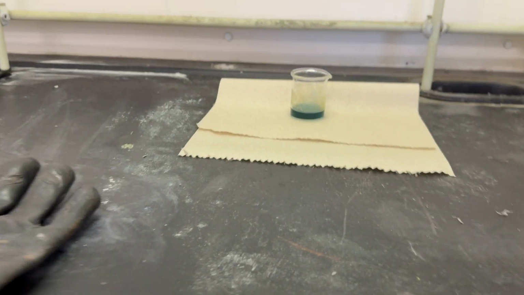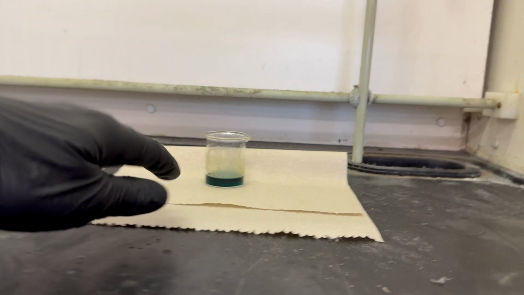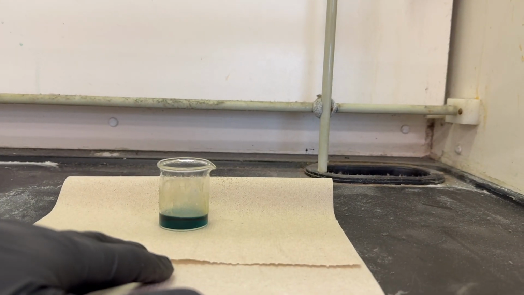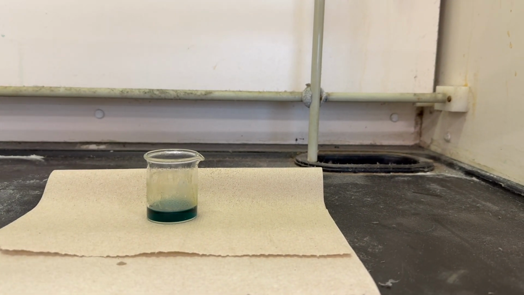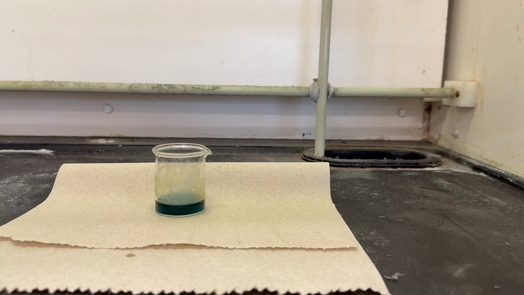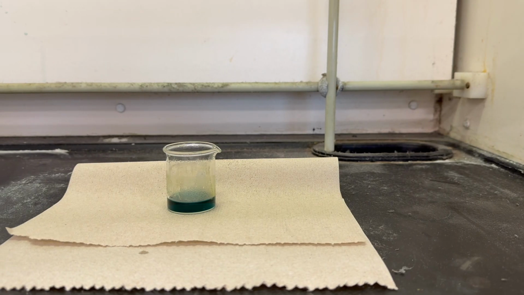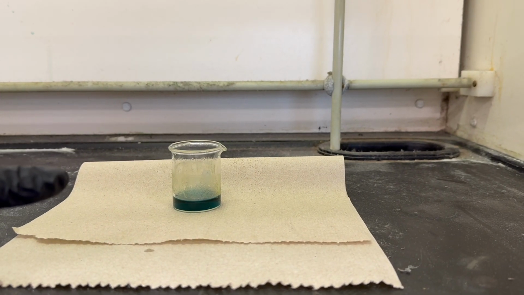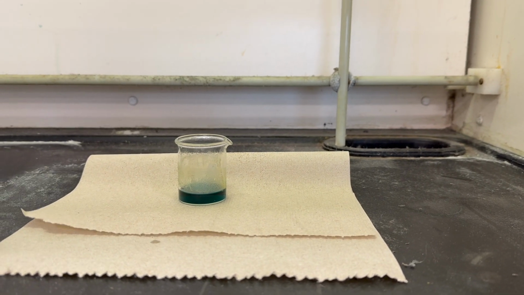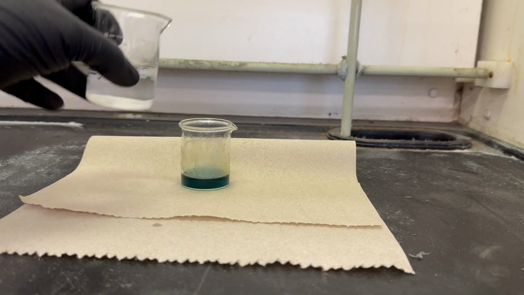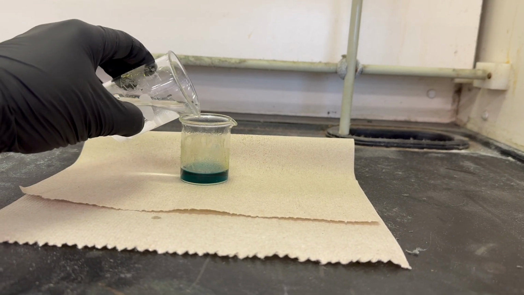Right, after about 5 minutes of reaction, the reaction is over. And so the acid here is much too concentrated to handle and to remove from the fume hood. So we're gonna add a generous 50 milliliters of water.